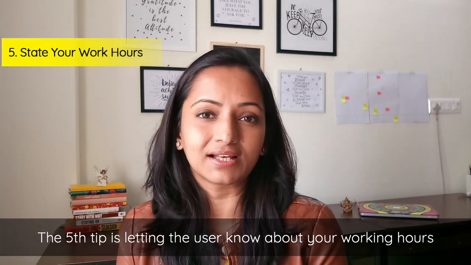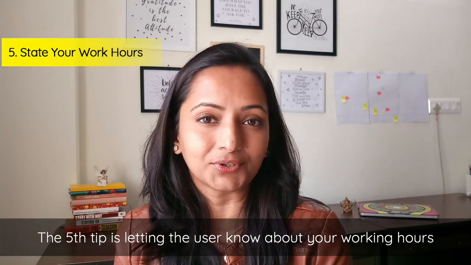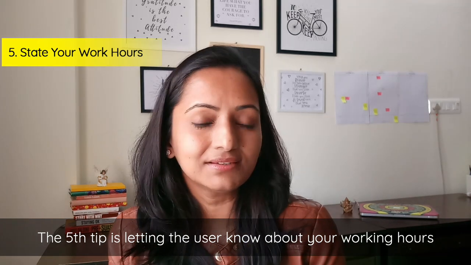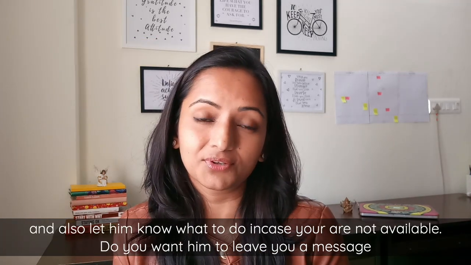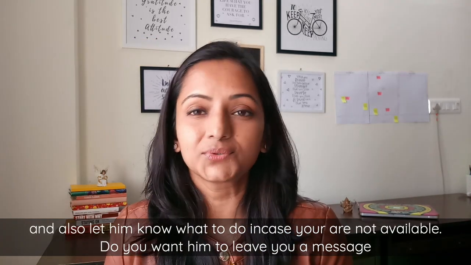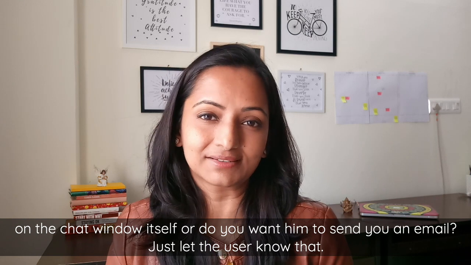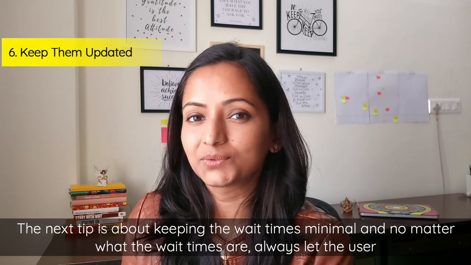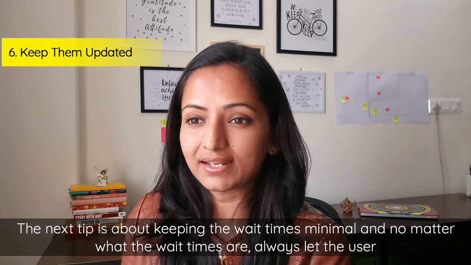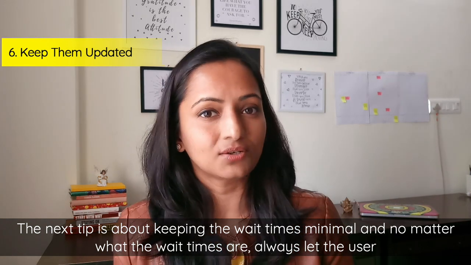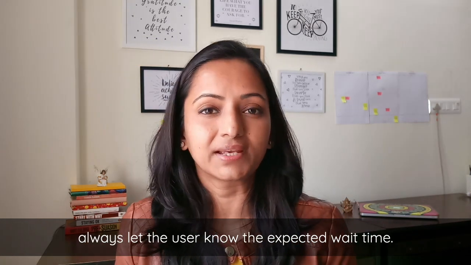The fifth tip is letting the users know about your working hours, and also let the user know what is to be done in case you're not available. Do you want him to leave a message on the chat window itself, or do you want him to leave you an email? Just let the user know that. The next tip is about keeping the wait times minimal. And no matter what the wait time is, always let the user know the expected wait time.